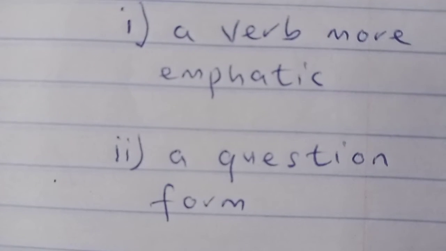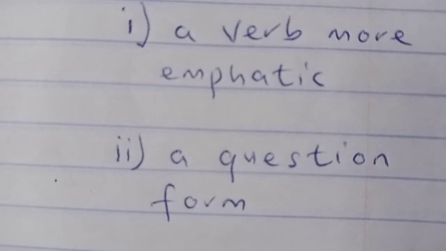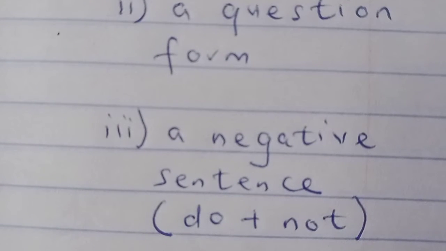The second circumstance where we can use the auxiliary verb do is to form a question, as a question form. And then the third situation where we can use the auxiliary verb do is to make a negative sentence.